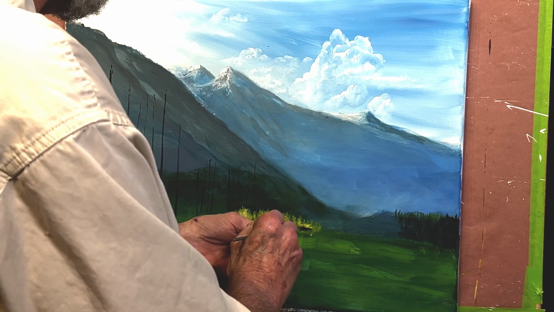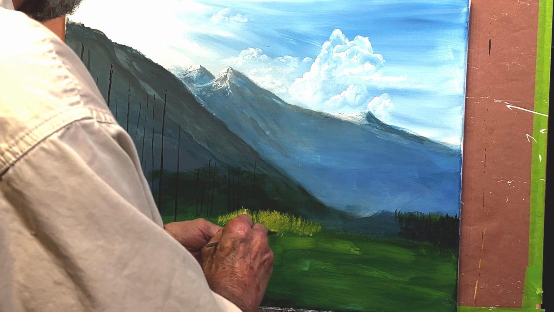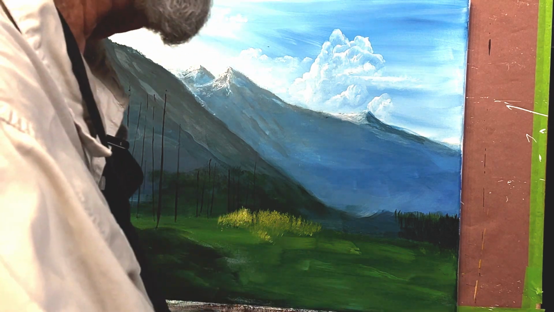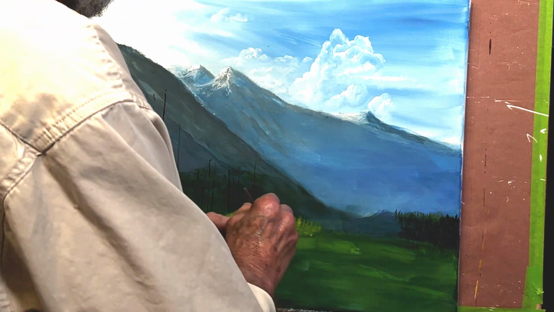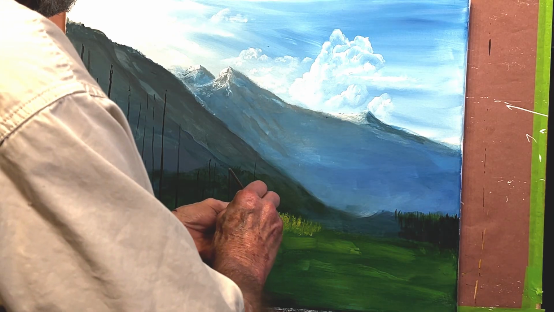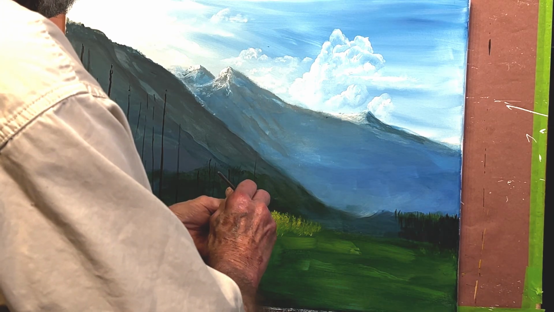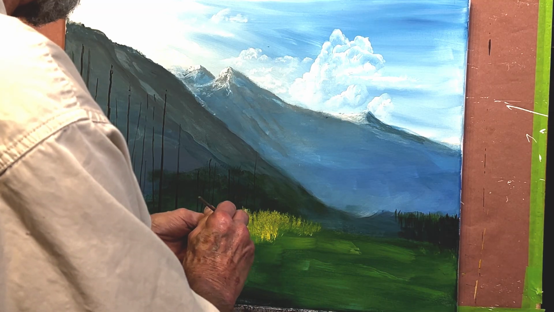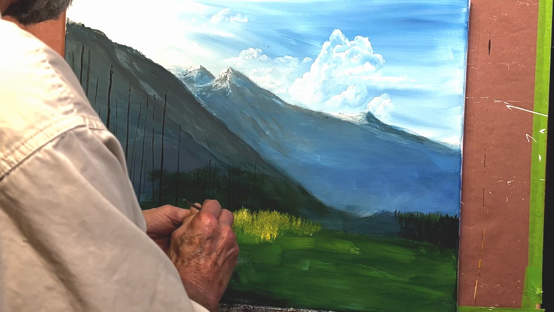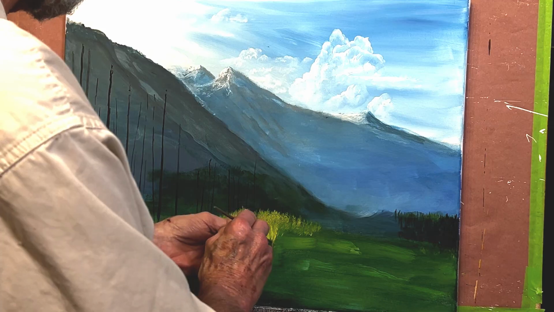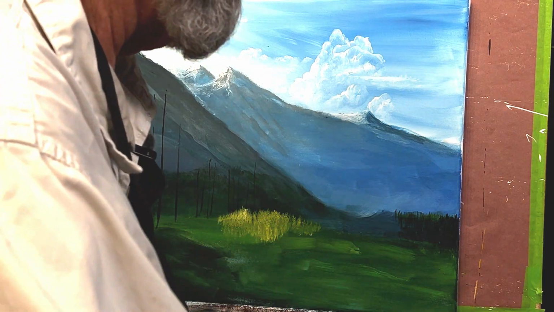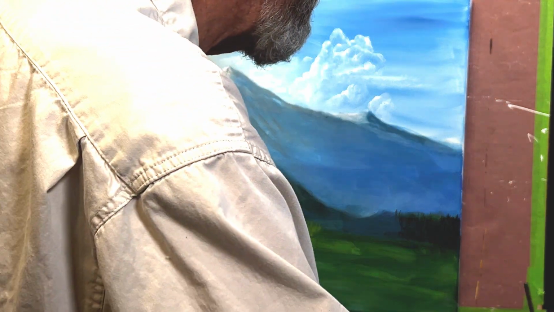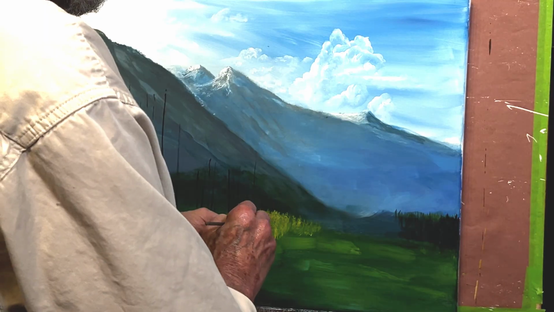I'm not gonna spend a whole lot of time in this. All I'm doing is just dabbing some paint on, because actually these trees are gonna take away from most of this.